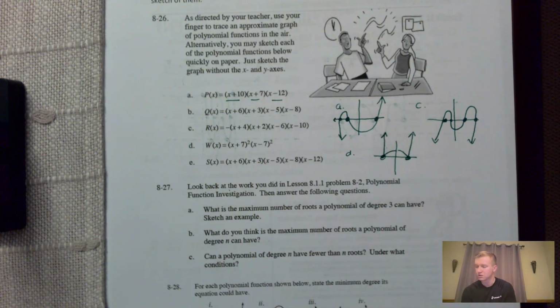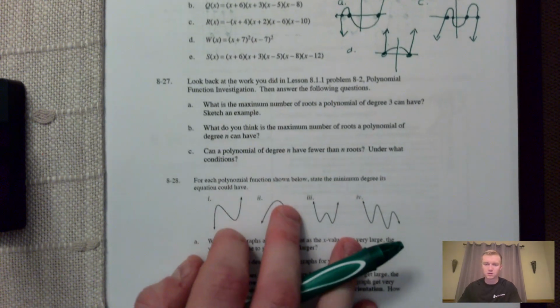Considering these graphs and practicing with them is going to be very beneficial. So you can go ahead and do letters B and E to practice with those. And if you want me to check, I can check those later for you. But with that, we're going to go ahead and go to problem 827.